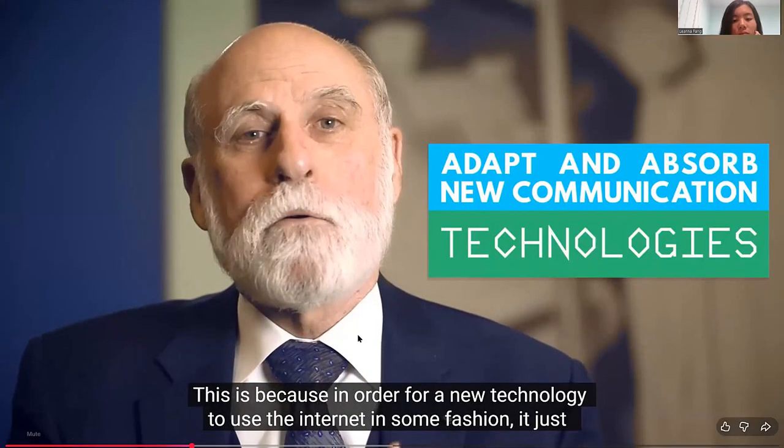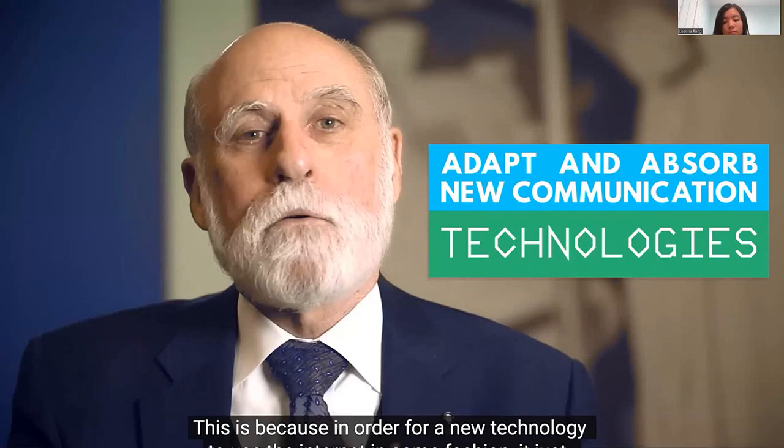The important part is that this internet technology is designed to adapt and absorb new communication technology. What does this mean? This means that if you are new to the internet and you plug in your computer and follow the standard, your computer will be hooked up right away. You will be assigned a new IP address, and then you will be on the internet.